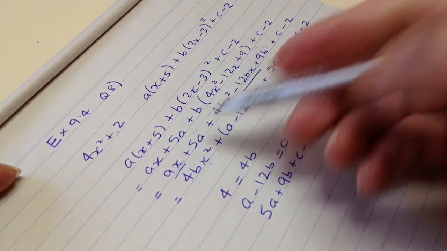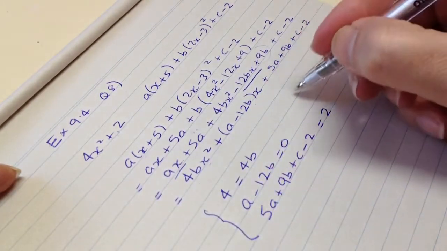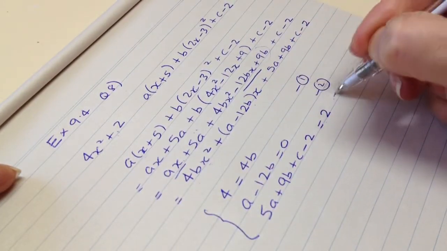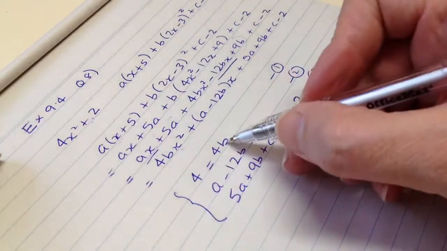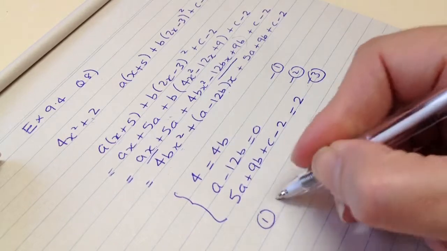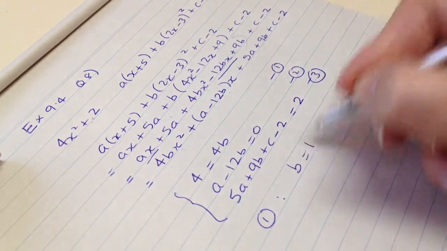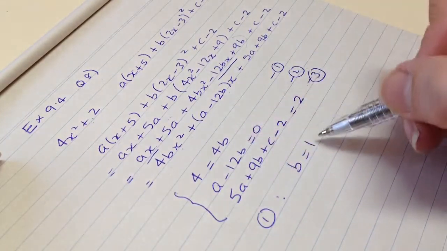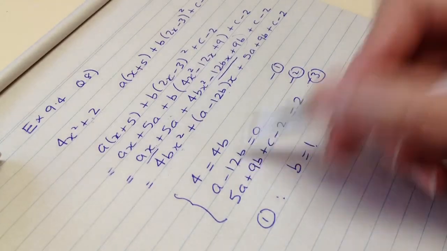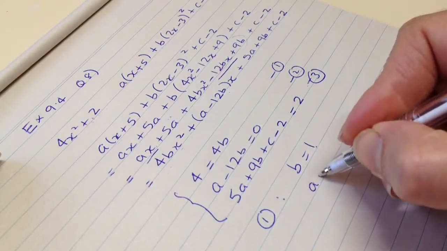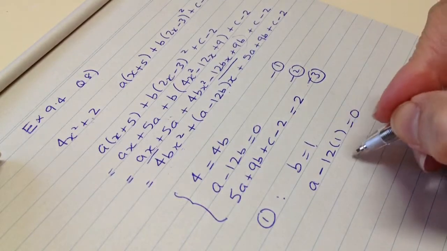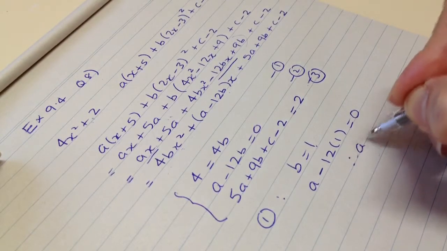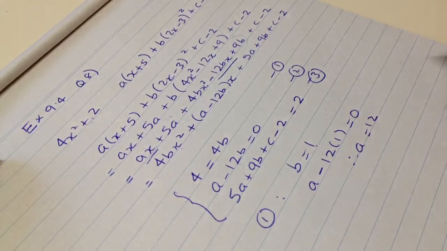So you have 3 equations that you can solve simultaneously now. You'll get that in number 1, b is equal to 1. Clearly you can see that. Substitute the 1 into 2 and you're going to get a minus 12 times 1 equals 0. So the answer is a equals 12 when you solve that.